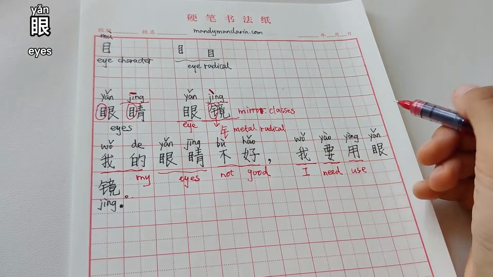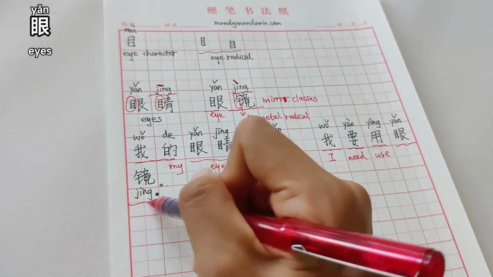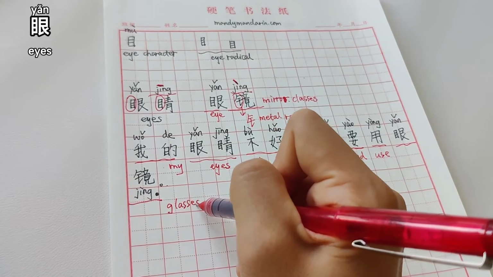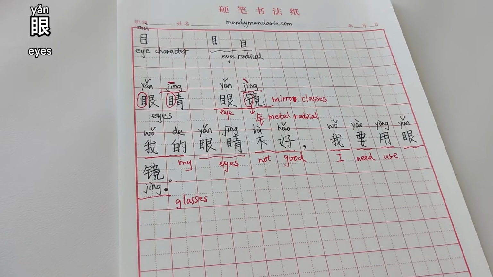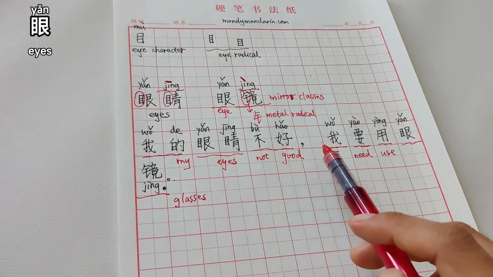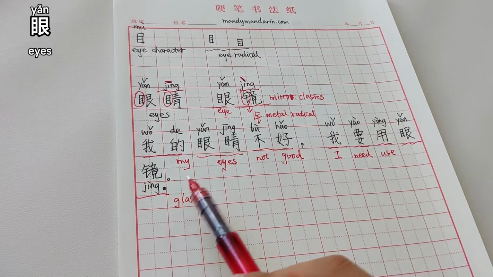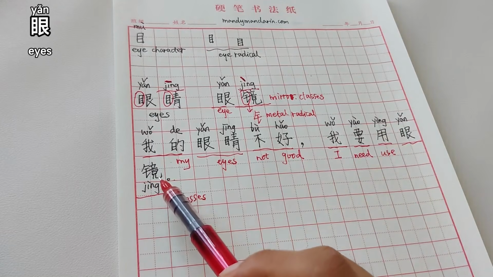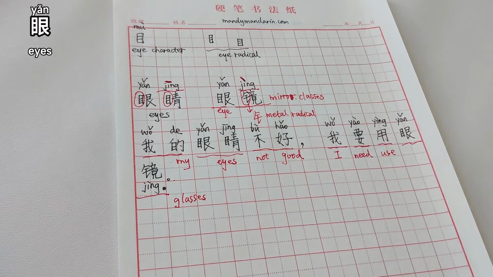I need to use 眼镜, glasses. Okay, very simple and straightforward sentence. 我的眼睛不好，我要用眼镜. So you can memorize 眼睛 and 眼镜 in one sentence.